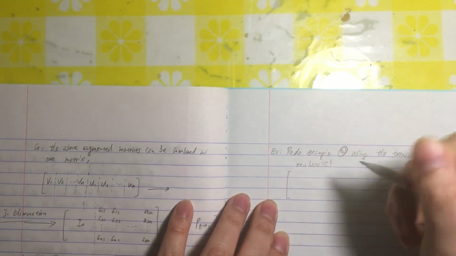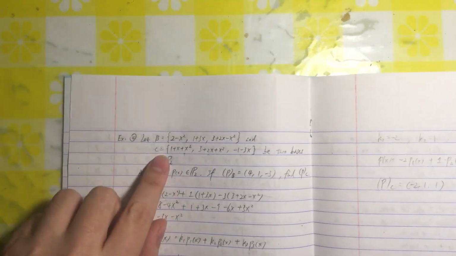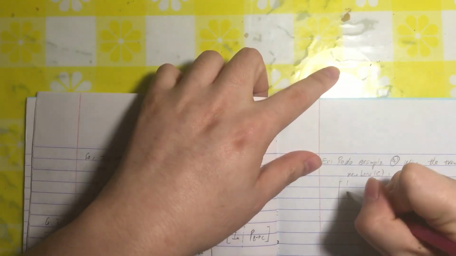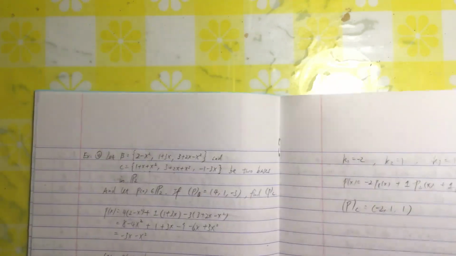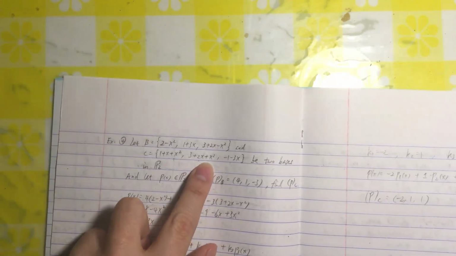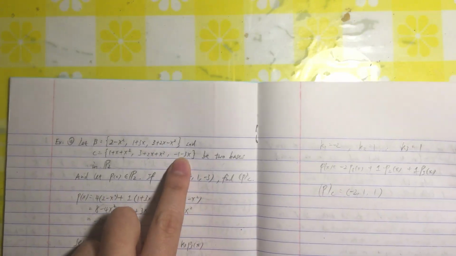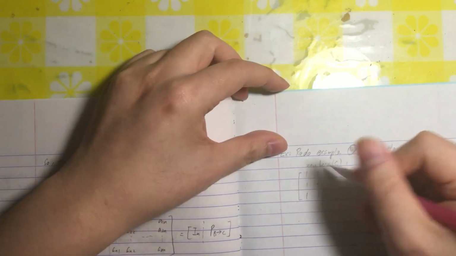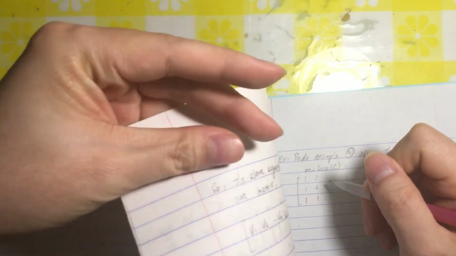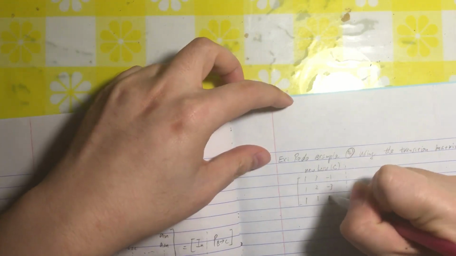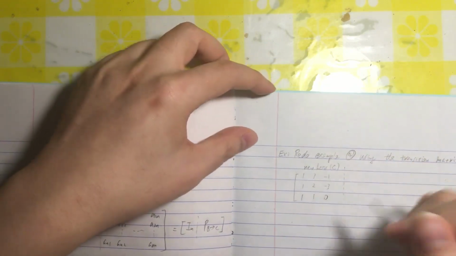For the new basis C, the coefficients are 1, 1, 1 in the first column, 3, 2, 1 in the second column, and -1, -3, 0 in the third column. Those are the coefficients of the new basis.